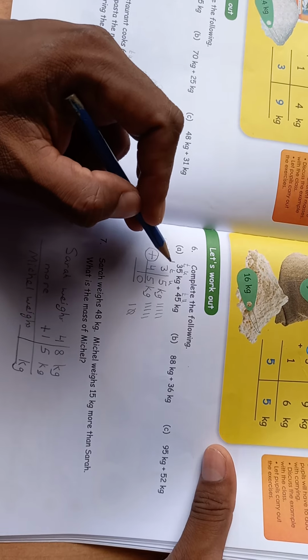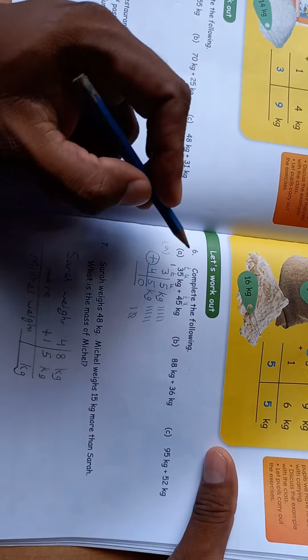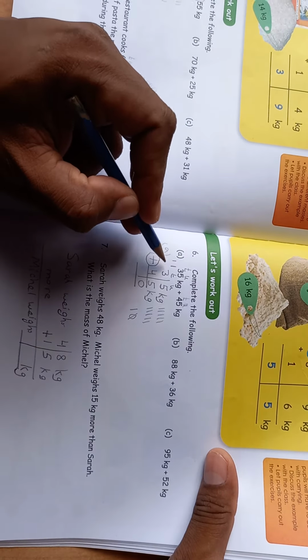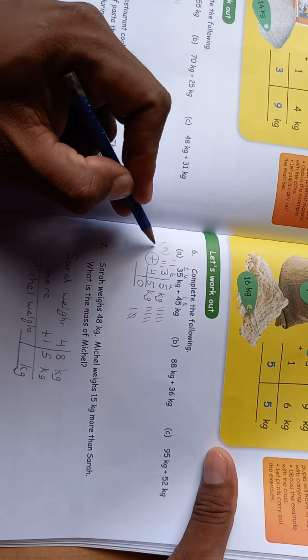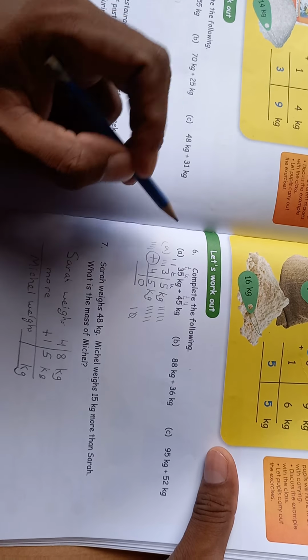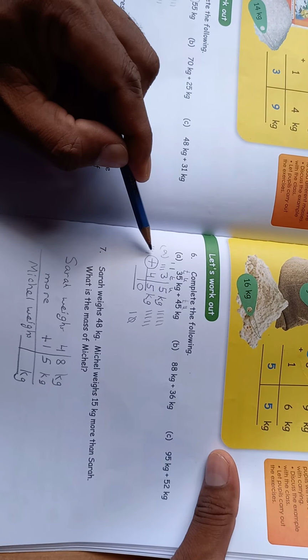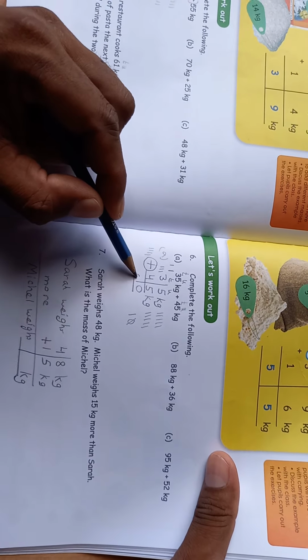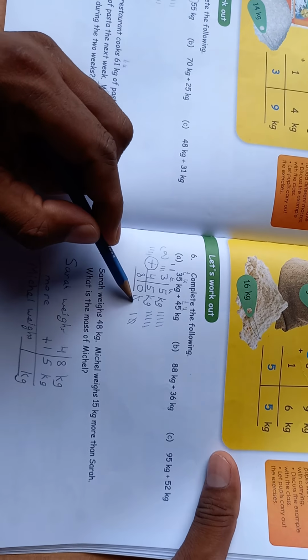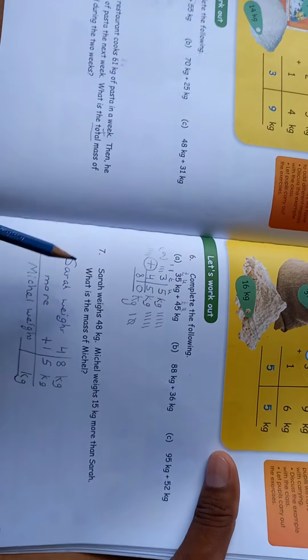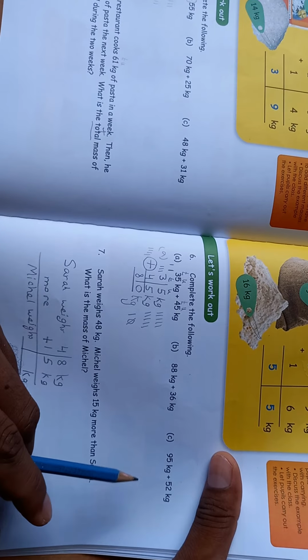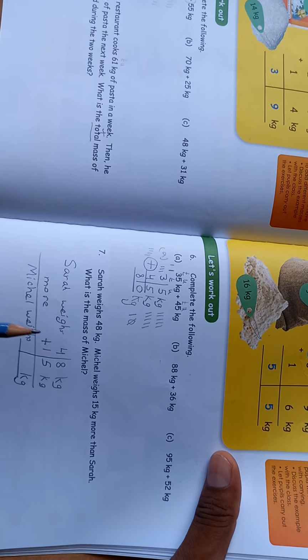You have the tens column. All right. Then you have 1 here. You have 3, 1, 2, 3. You have 4 here, 1, 2, 3, 4. You just add them together. 1, 2, 3, 4, 5, 6, 7, and 8. The answer is 80 kg. These two you will have to do on your own.